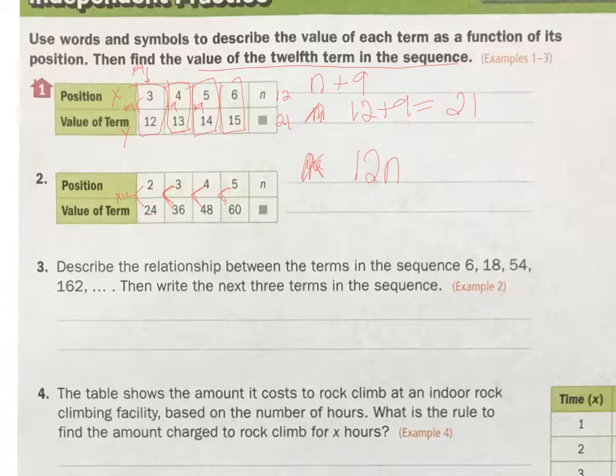Now, it said, what is the 12th term in this one? If the position is the 12th term, what is my value? 12 times 12 equals 144. Alright. Let's look at number 3.